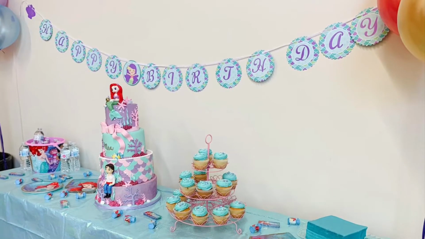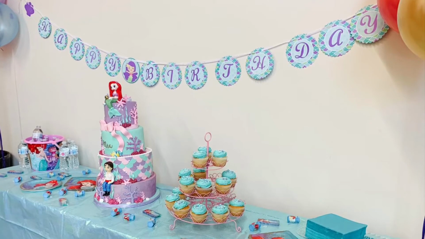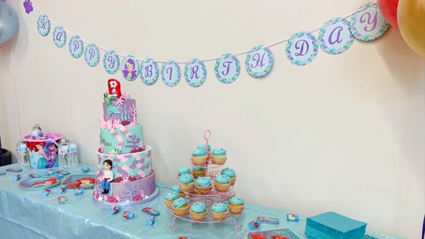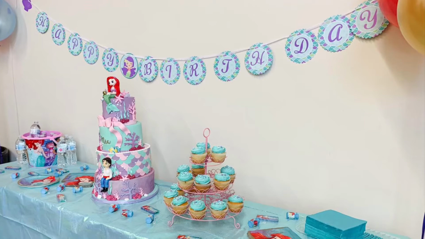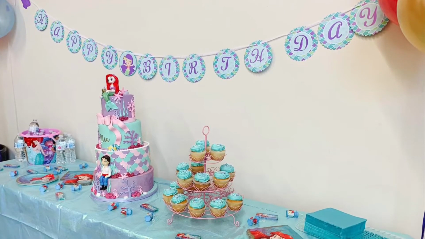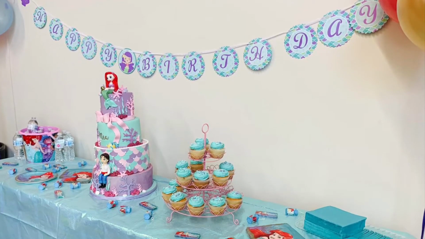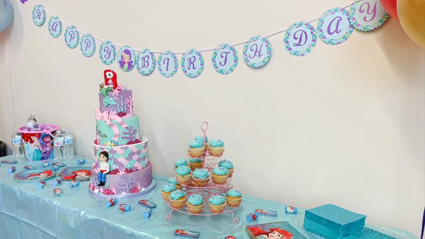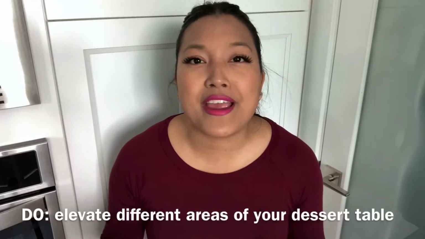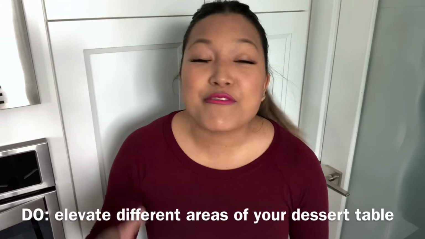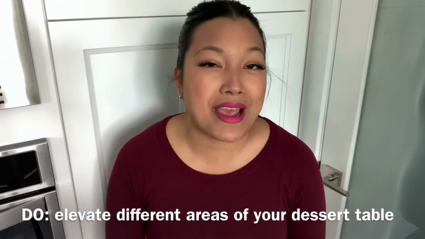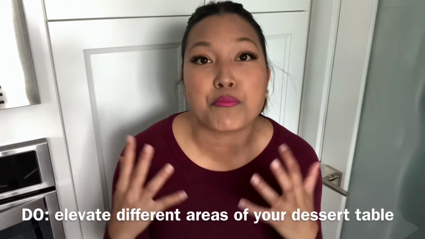And that's not only because we used a plastic tablecloth for this, but as you can see, all those bubbles being spread out, and there's really not too much stuff on the table. There needs to be a lot more things on the table for there to be interest. Do elevate different parts of your table. Having differing heights is really going to make it eye-catching and look different and professional.